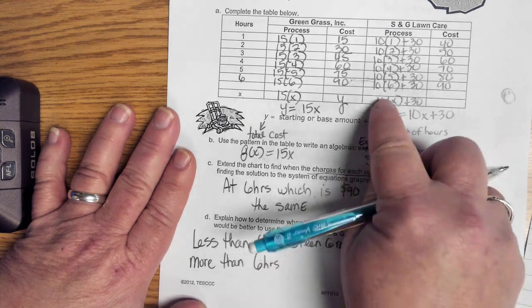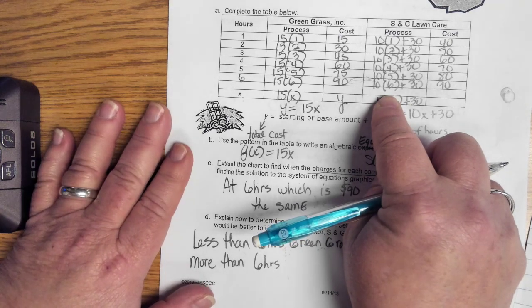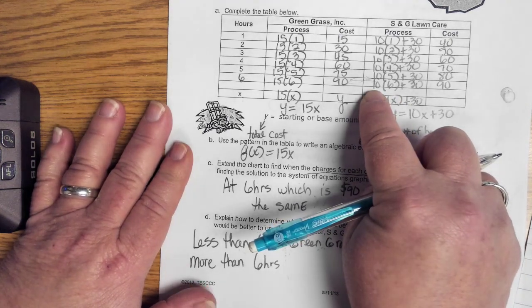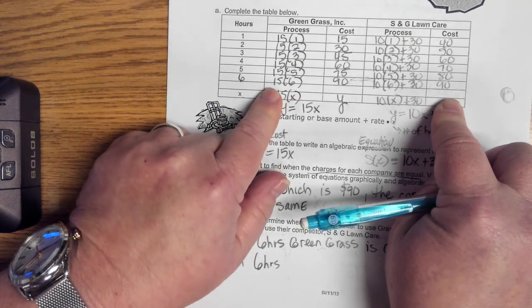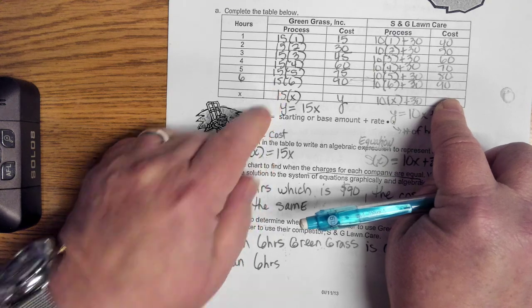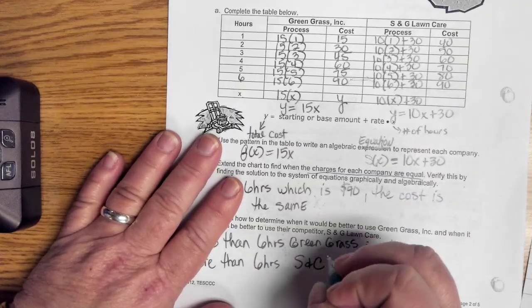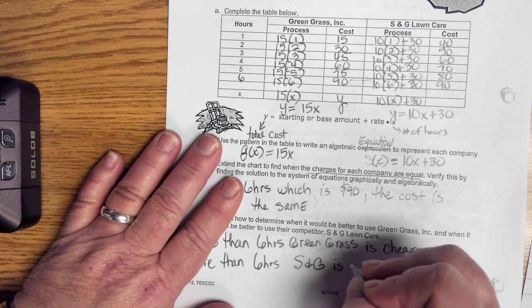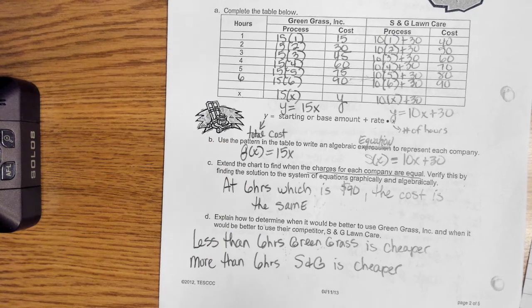What's going to happen if I put 7 here? Or 6.5? 7 times that would be 70 plus 30, it would be 100, right? If you did 7 times 15, what would you get? 105. So more than 6 hours, S&G is cheaper. That answers that question, doesn't it? Okay.